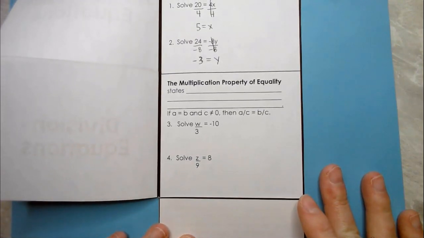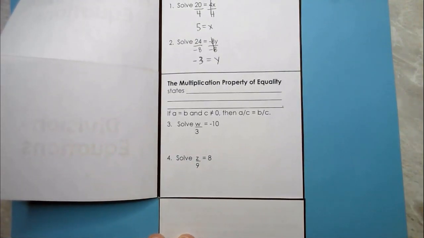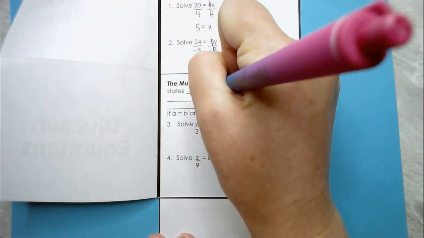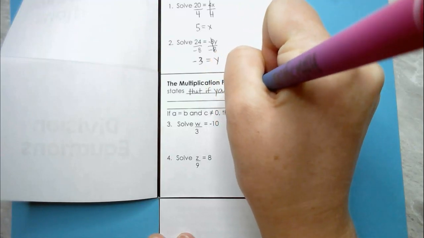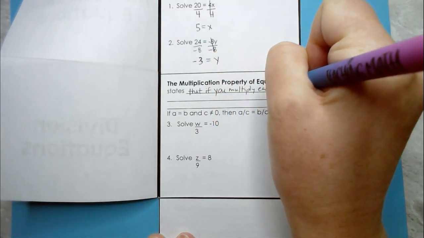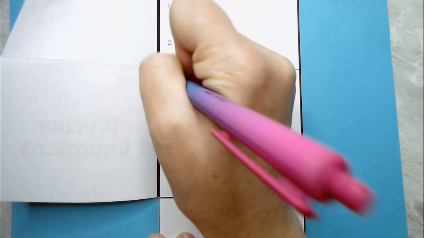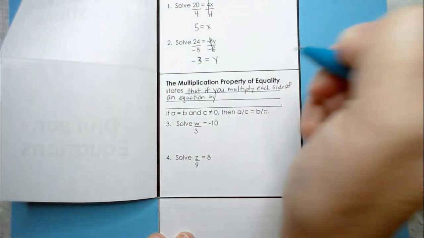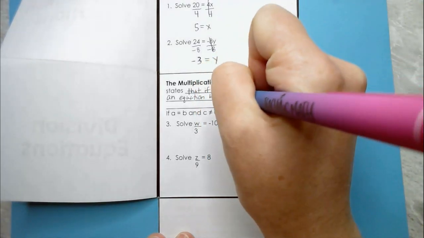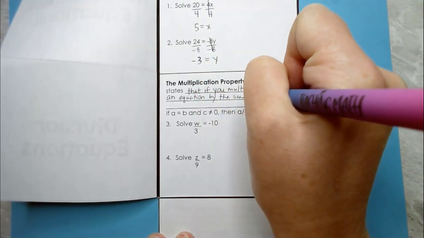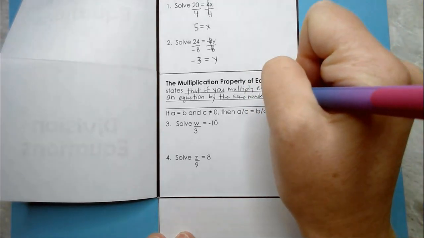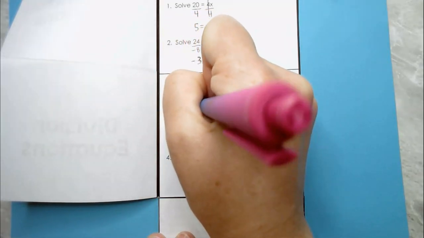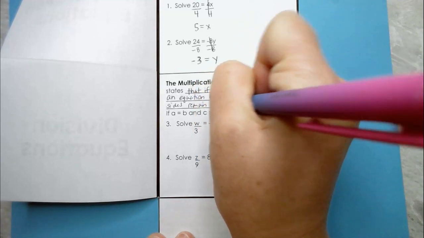Division equations. The multiplication property of equality states that if you multiply each side of an equation by the same number, the two sides remain equal.